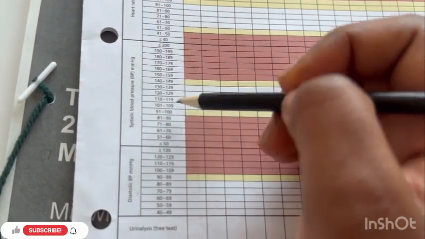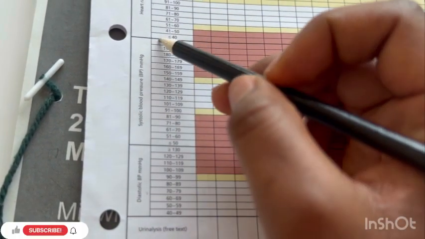And then we come to the systolic blood pressure. So on the MEOWS chart, we have a portion for systolic blood pressure.